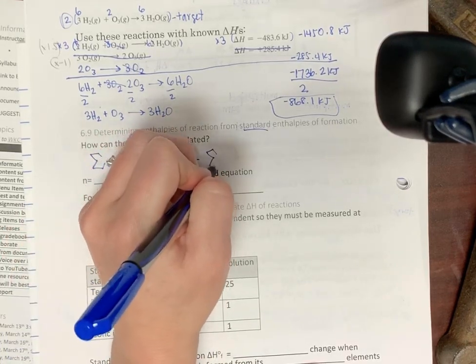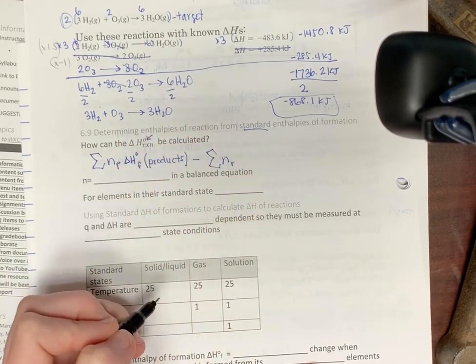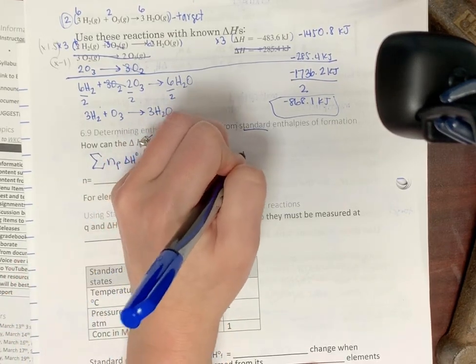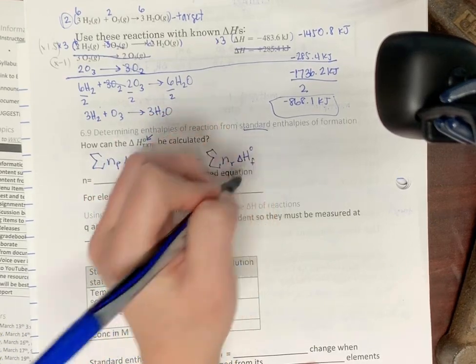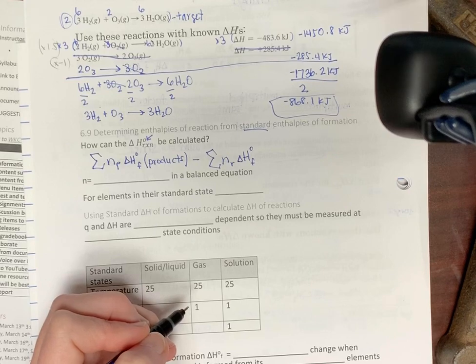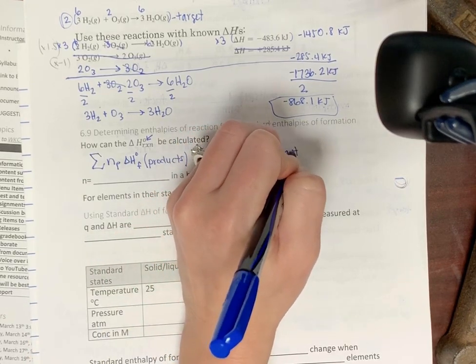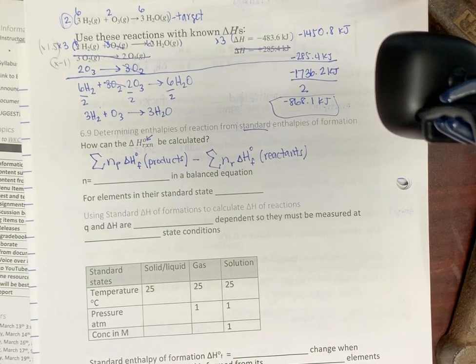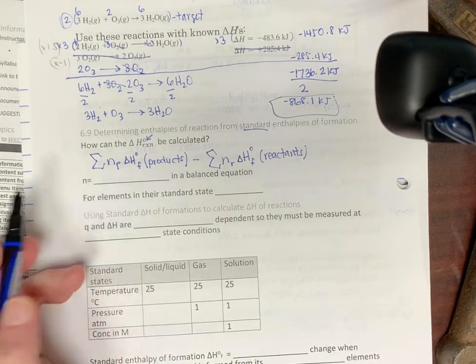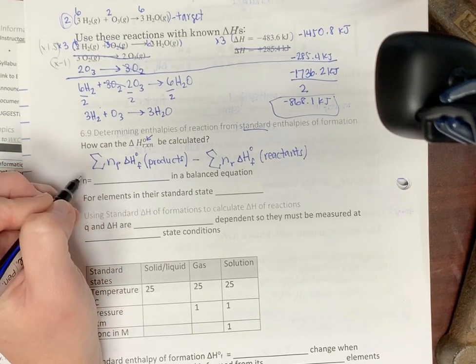Same thing again, big delta E, N sub R, delta H, degree symbol, F for formation, and here's the key word, reactants. All right, so in this case, N equals the number of moles, just like in gas laws.